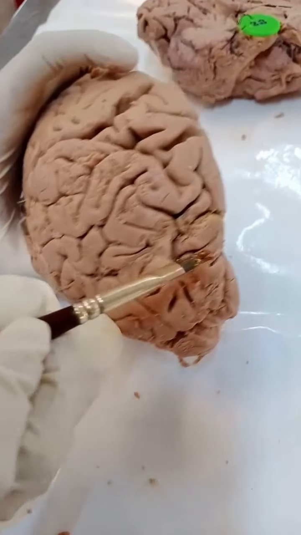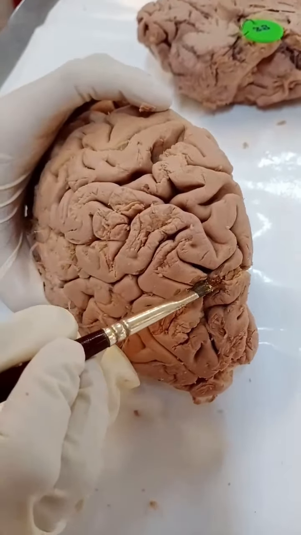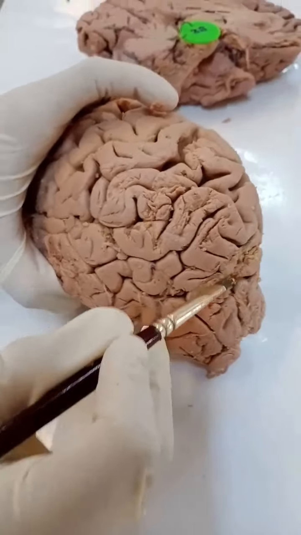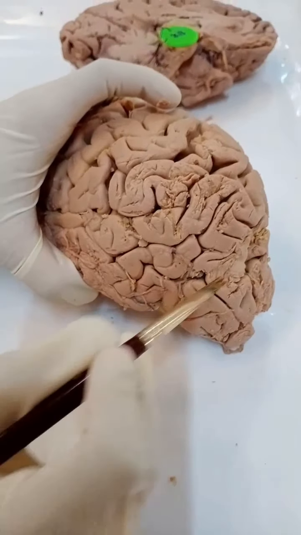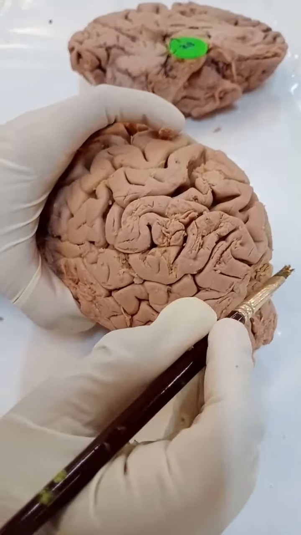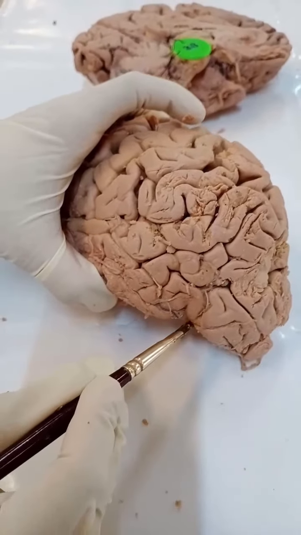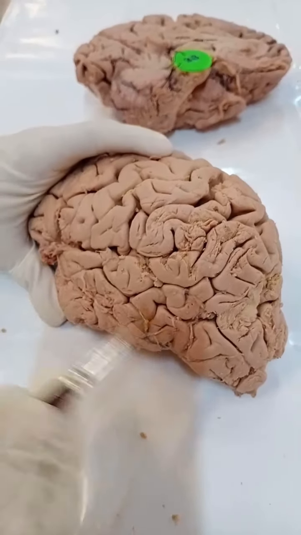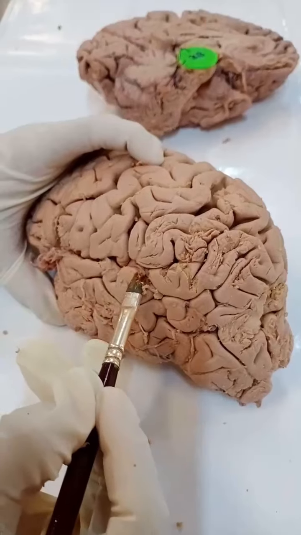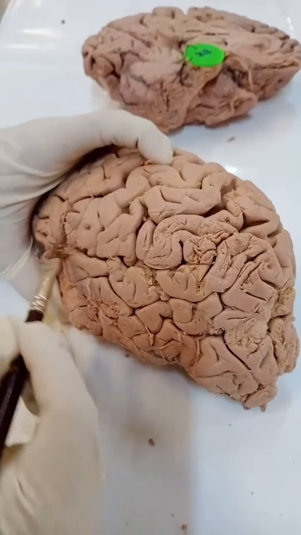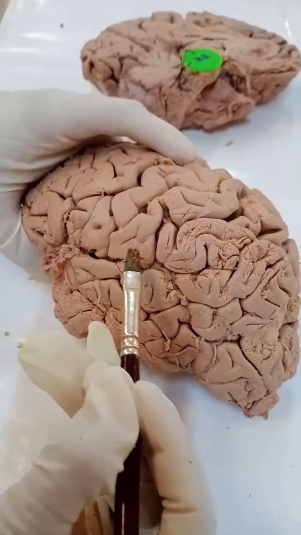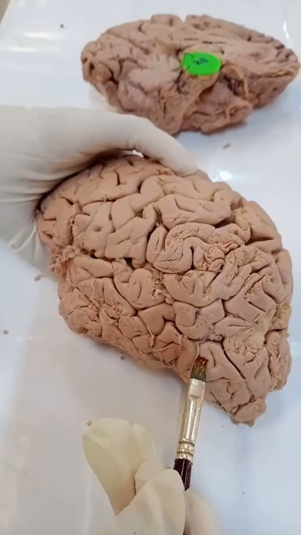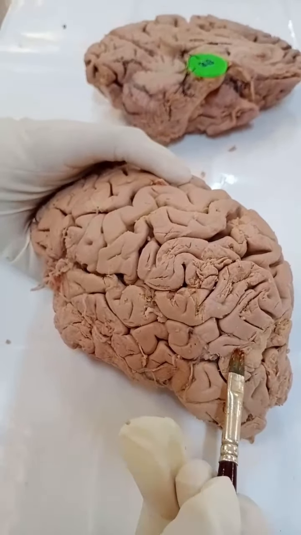The first imaginary line is from the parieto-occipital sulcus to the preoccipital notch. You have to draw one imaginary line connecting the parieto-occipital sulcus to the preoccipital notch. The second imaginary line is the backward continuation of the posterior ramus of the lateral sulcus. This is the posterior ramus of the lateral sulcus, and we continue it backward till it joins the first imaginary line. That is the second imaginary line.